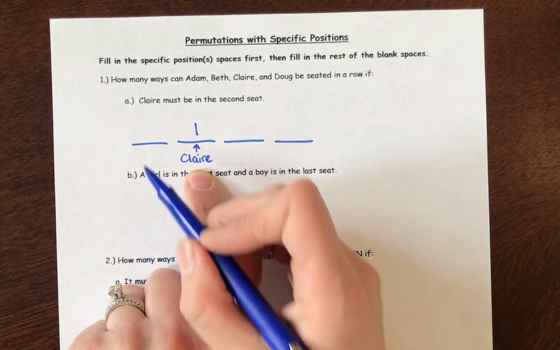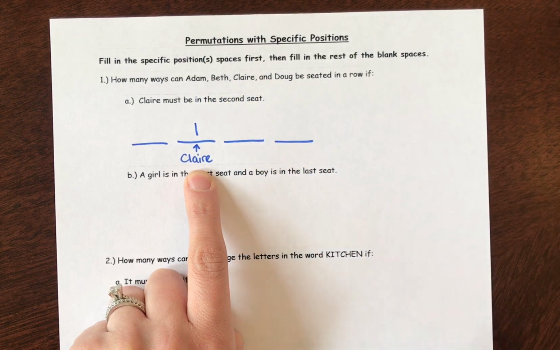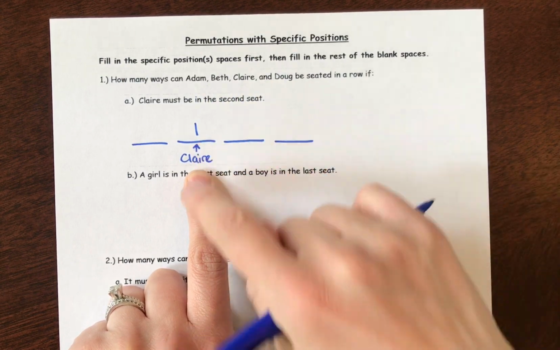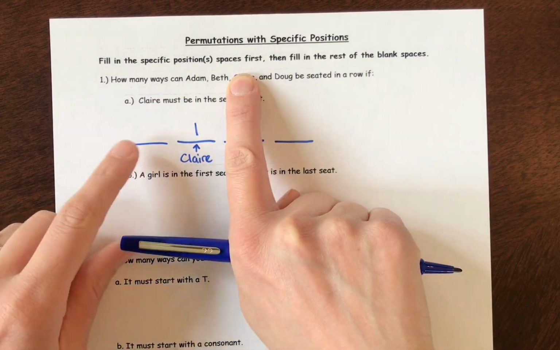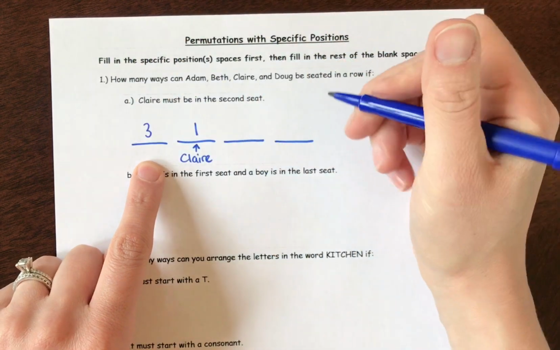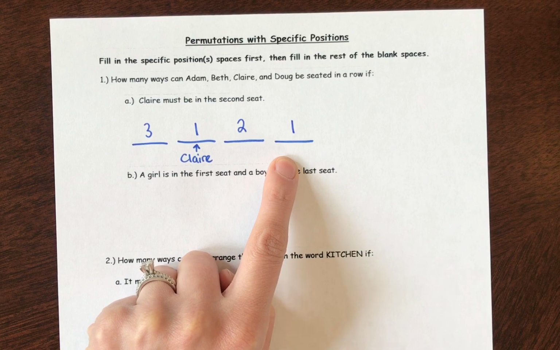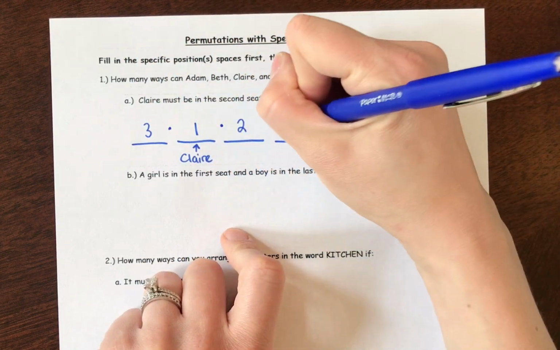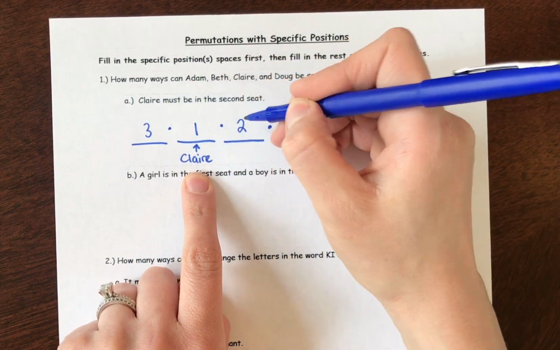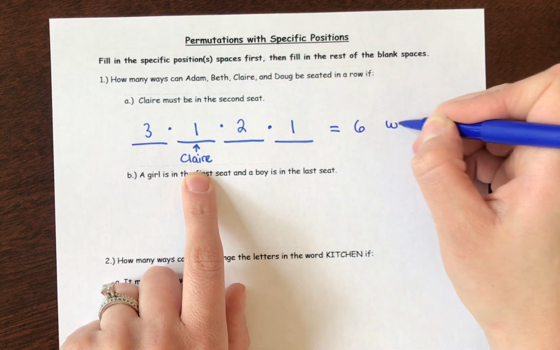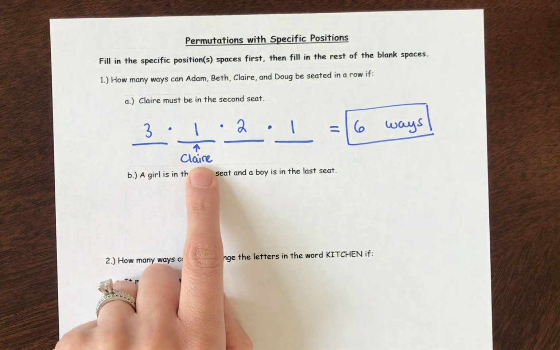Then the number of spaces that are left should correspond to the number of people or things that are left to arrange. So let's say you take Claire out of there because you've already used her. Don't you have 1, 2, 3 people left to arrange? So I have 3 people that could go in the first spot, 2 people left to go on the other side of Claire, and 1 person left to go in that last spot. So the number of ways that we can arrange these 4 people if we put Claire second is 3 times 1 times 2 times 1, which is just 6. So there's 6 arrangements we can make with Claire being second.